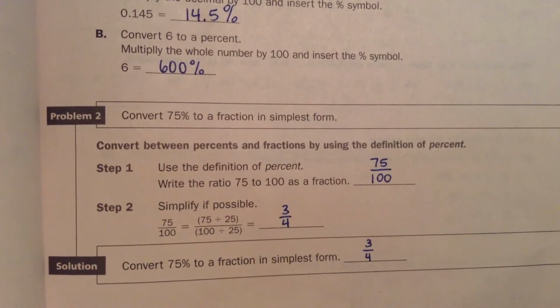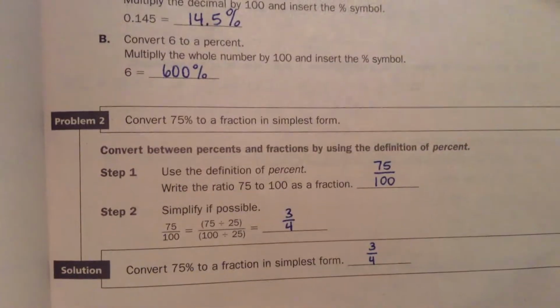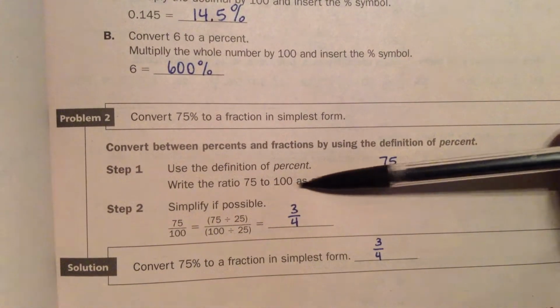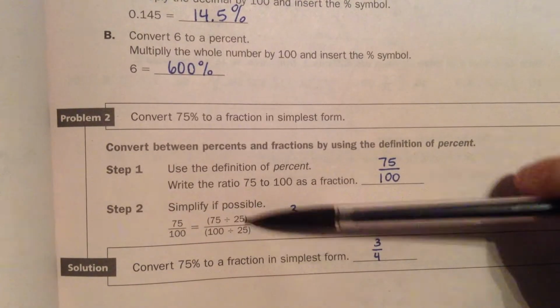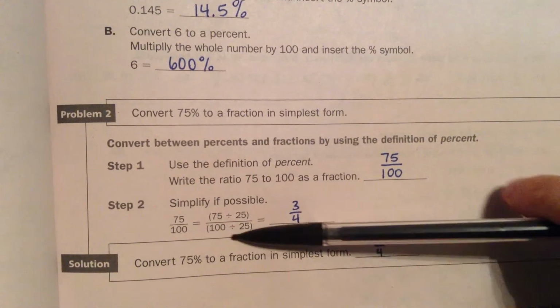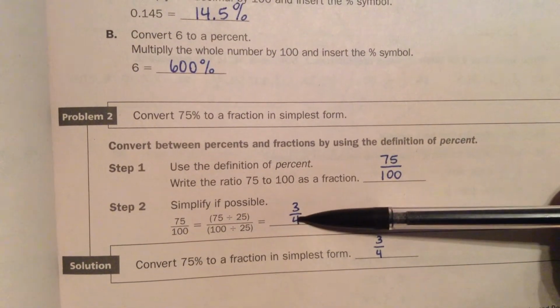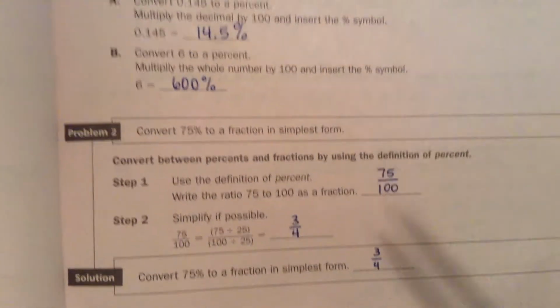Problem 2, we're going to convert 75% to a fraction in simplest form. So we know that the ratio 75 to 100, 75 over 100, we just have to simplify it now. 75 can be divided by 25 3 times. 100 can be divided by 25 4 times. So we know that 75% as a fraction in simplest form is 3 over 4.